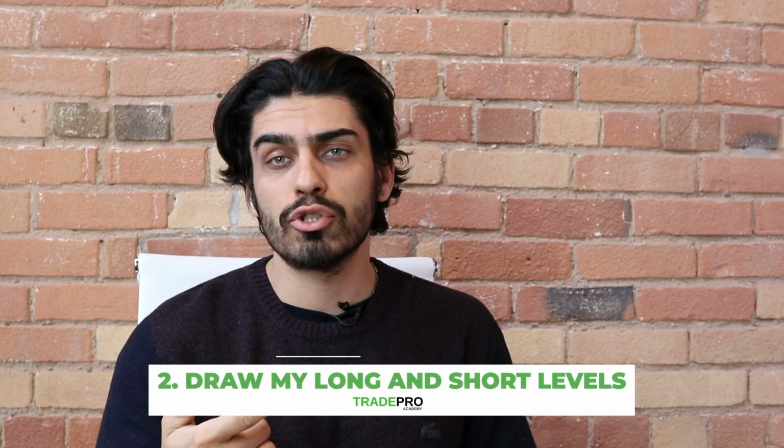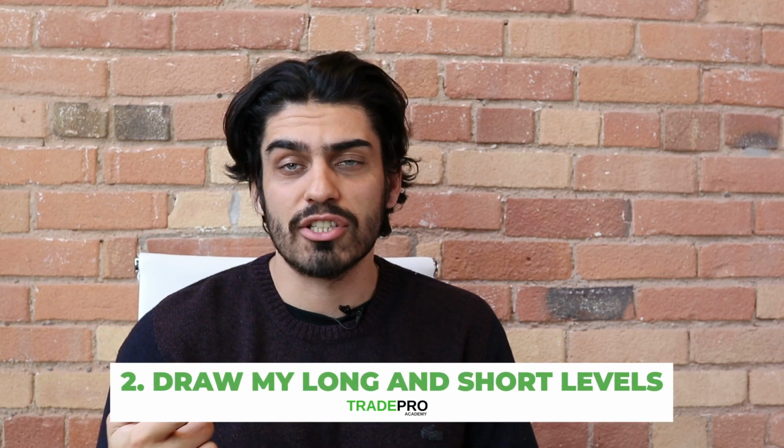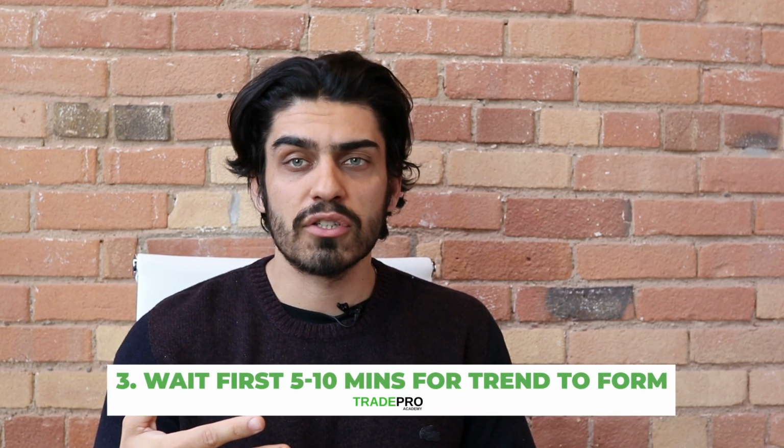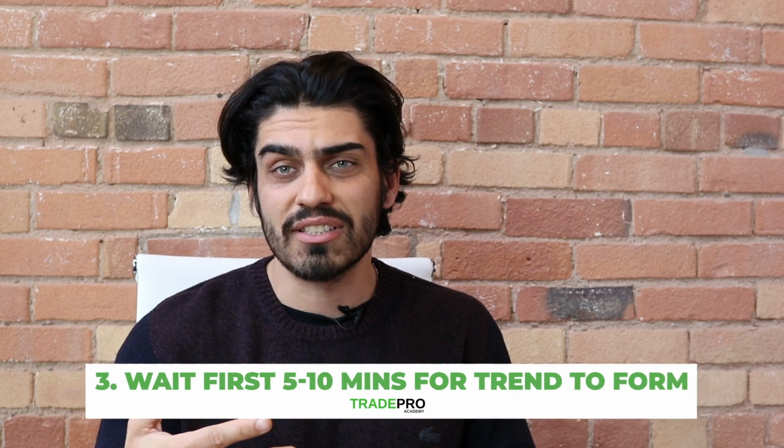That's number one. Number two, draw my bullish or bearish levels because again, I'm a discretionary trader, so I trade based on the structure. So to see a bull level hold, I need to see a top break, for example. Number three, I usually wait out the first 5 to 10 minutes for a range to establish or a trend to establish, and to see if we can get some kind of movement, maybe escape a range.